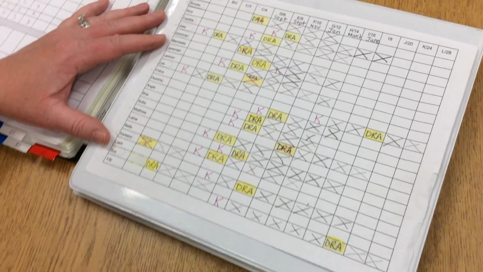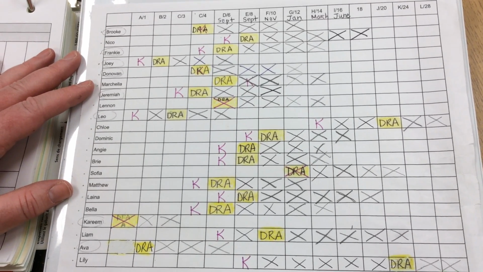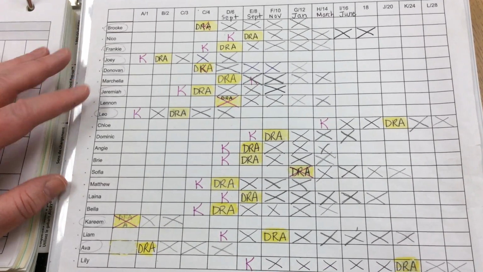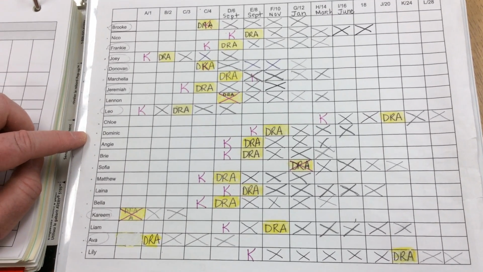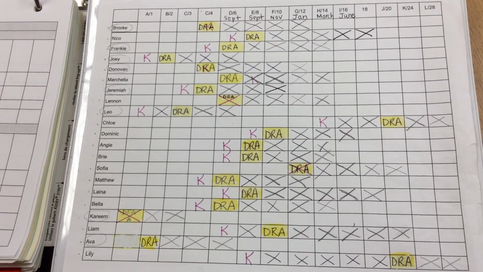I teach first grade at Lincoln School, and today I'm going to talk to you about how I use my reading conference notes to assess my students through reading workshop. The first piece of data I'm going to share with you is a recording sheet, which has all of the students' names with the benchmarks listed across the top. I use this sheet every day when I conference with students, and I just mark the progress of how they move through the levels.